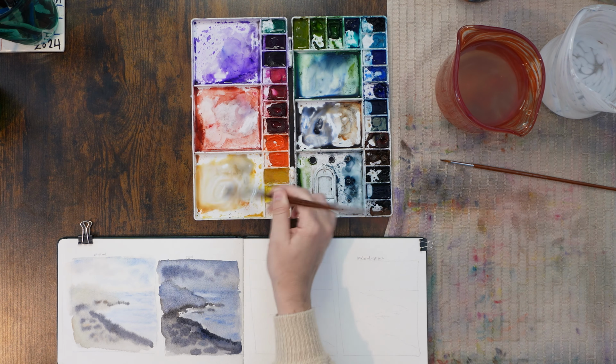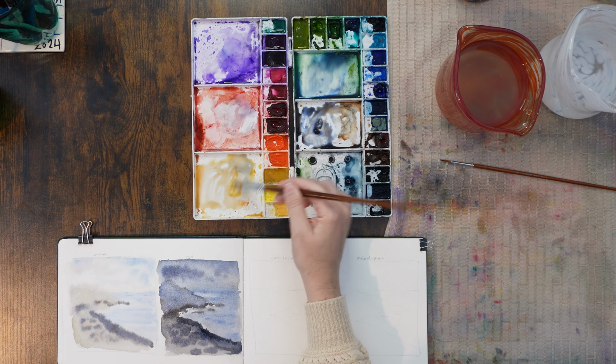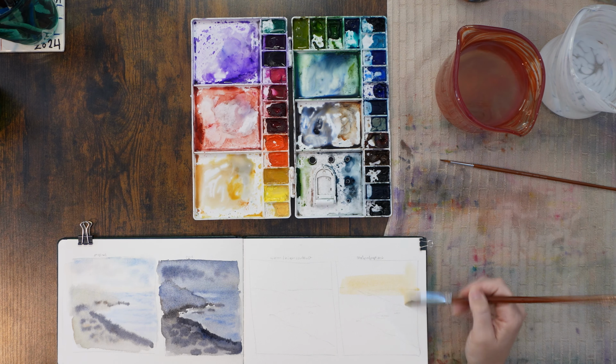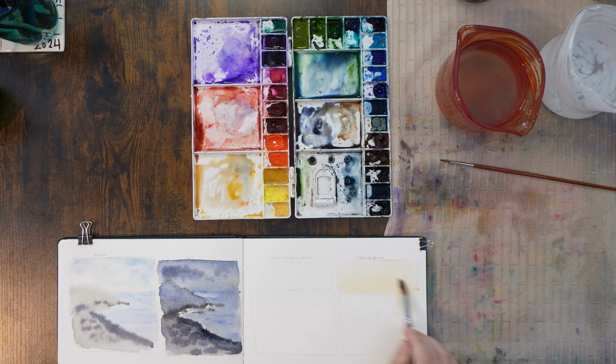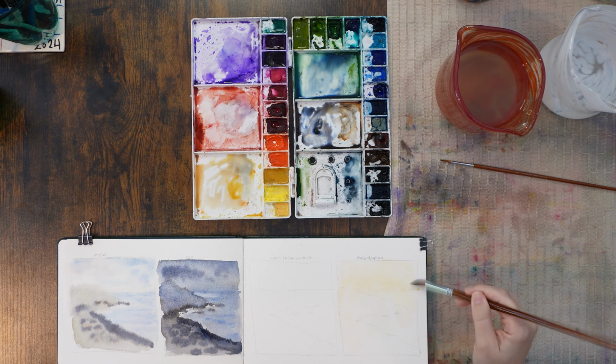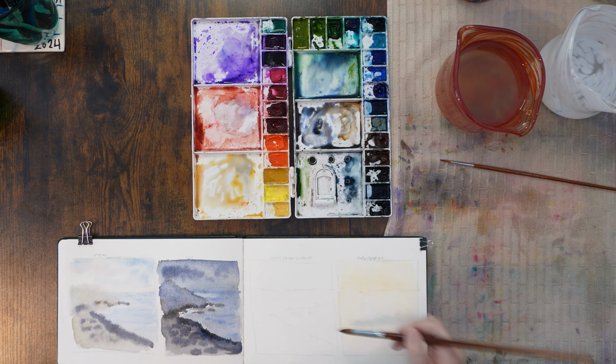So my sky is going to be much more intense. Okay, so I'm going to get that much more intense color started and do kind of the underpainting in yellow ochre, okay? And that's going to warm up the whole painting just immediately, okay?